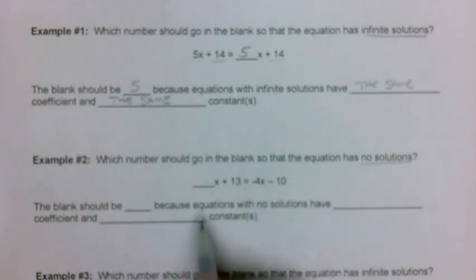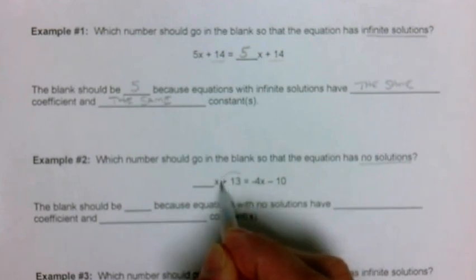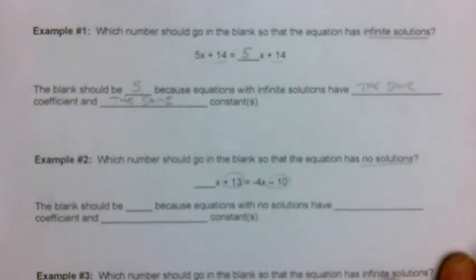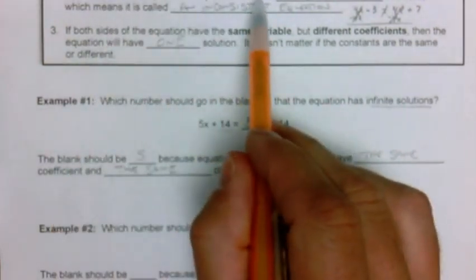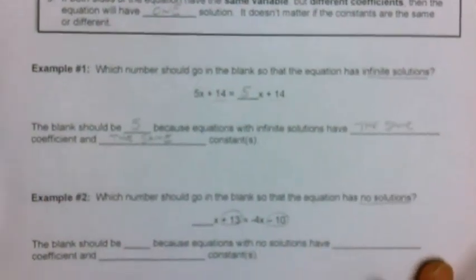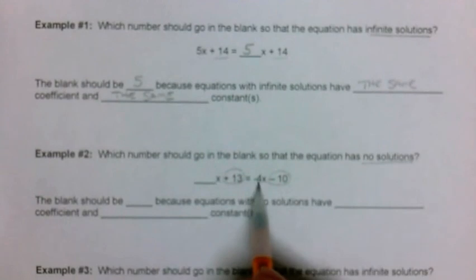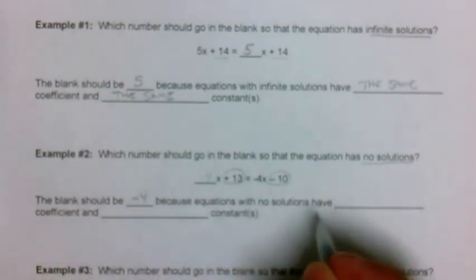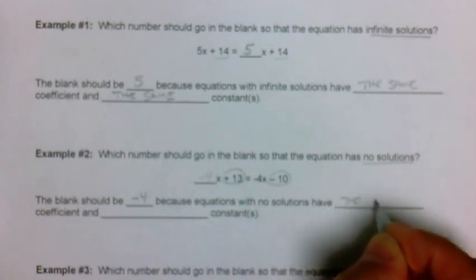Okay, so looking at our equation, we have blank x plus 13 equals negative 4x minus 10. Looking at the constants, on the left we have positive 13, and on the right we have negative 10. So the constants are different, which is what we needed, but both sides have to have the same variable with the same coefficient. Therefore, this blank needs to be a negative 4.